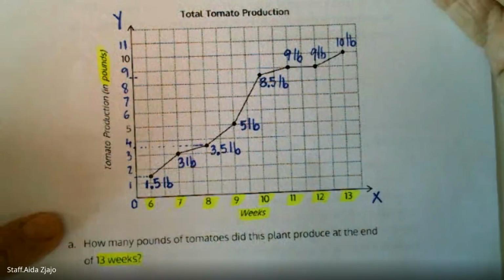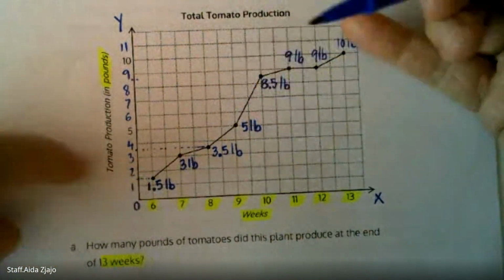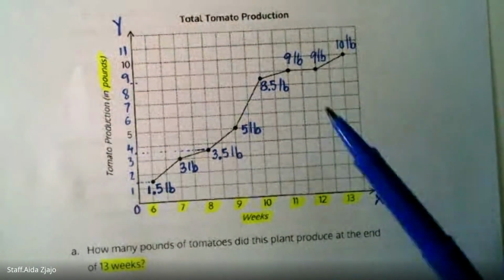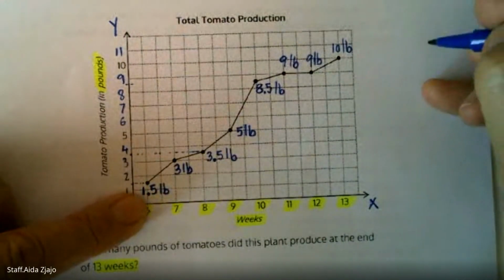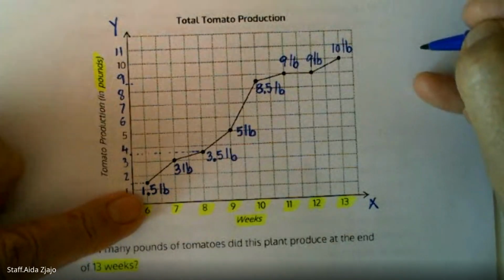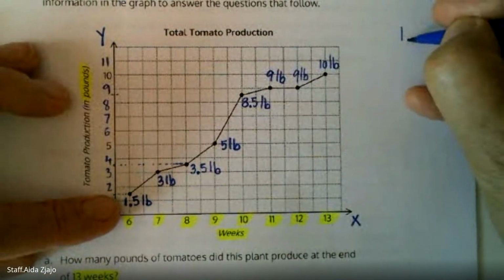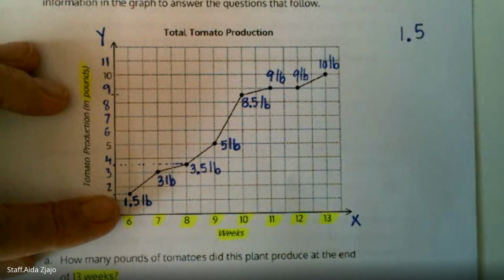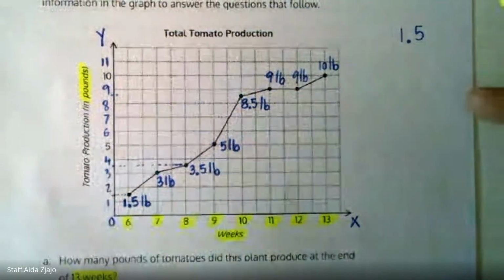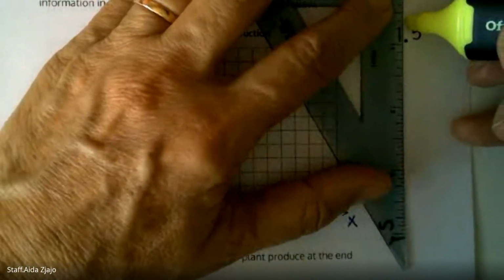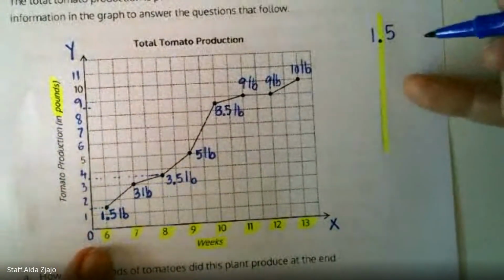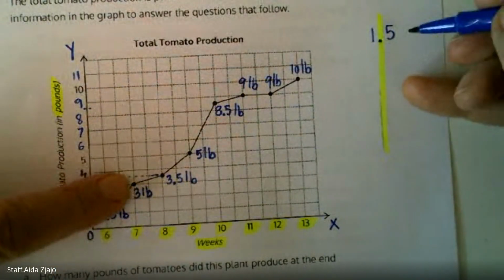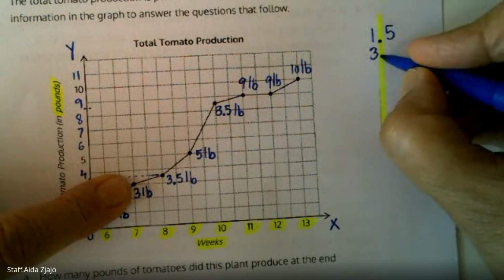So first week was 1.5. I'm going to draw a line through it, it's easier for me. Then week 2 was 3.